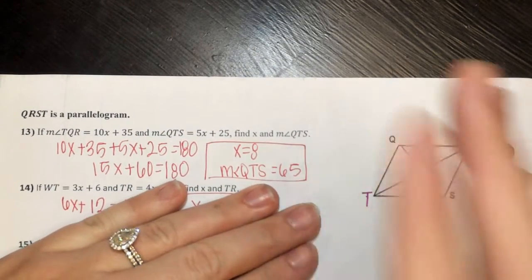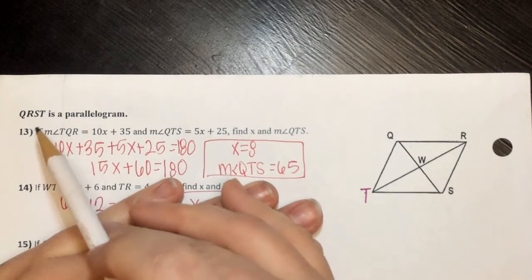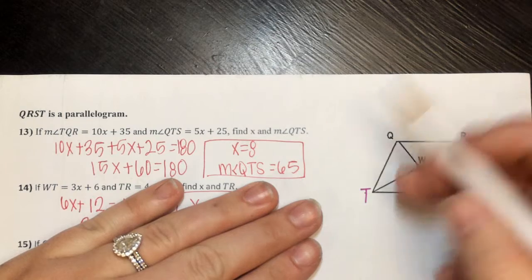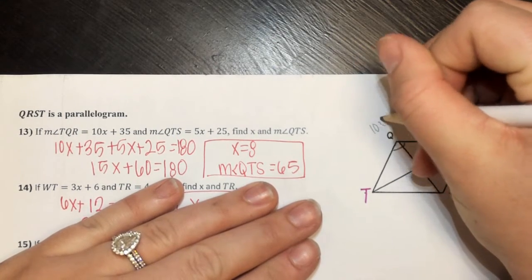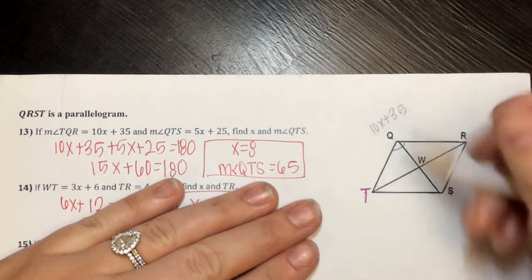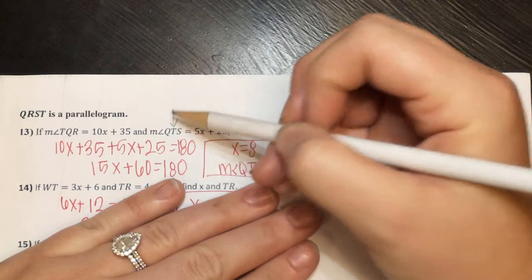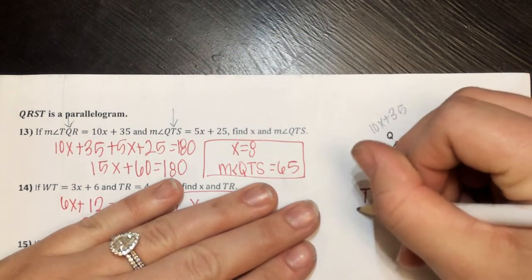Okay, it's a parallelogram. So again, remember everything you know. So let's just start filling stuff in. If measure of TQR, that's right here, that's 10x plus 35. And the measure of QTS, remember always to go with the angle that's in the middle. So T, that's this angle. And it's 5x plus 25.